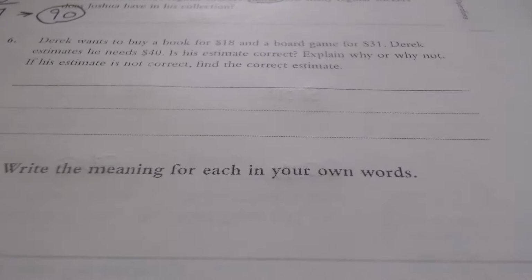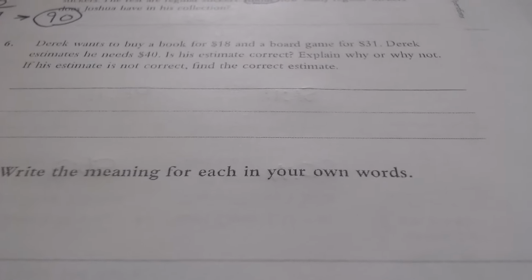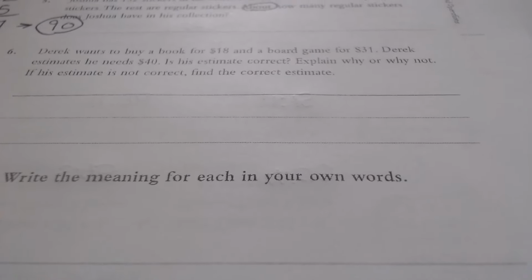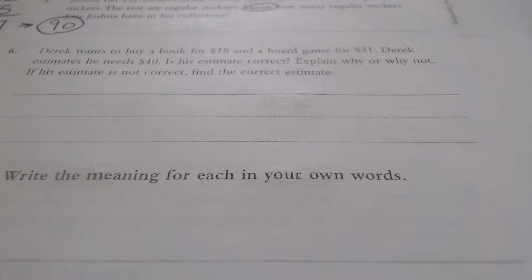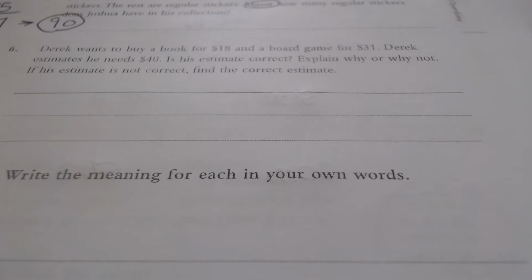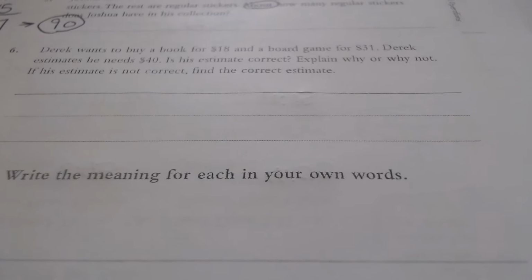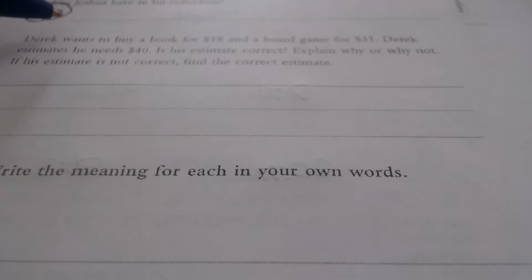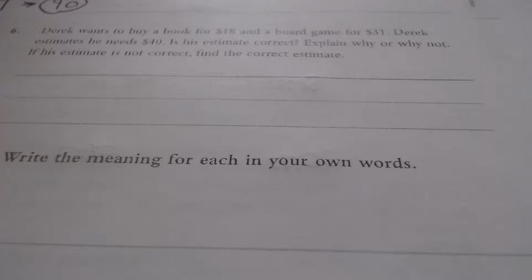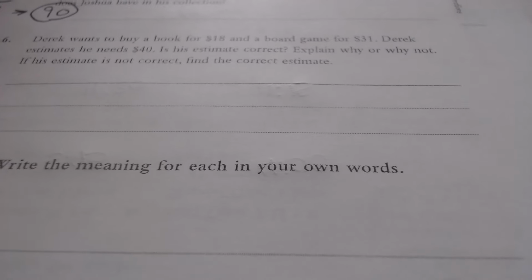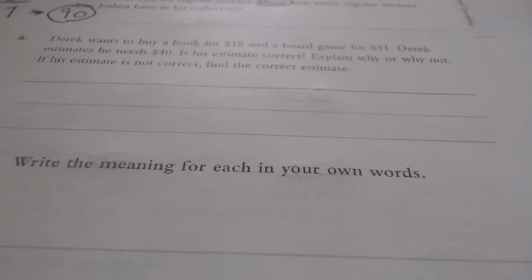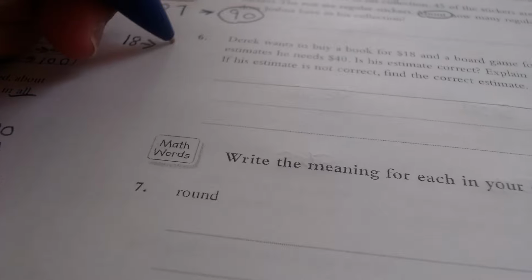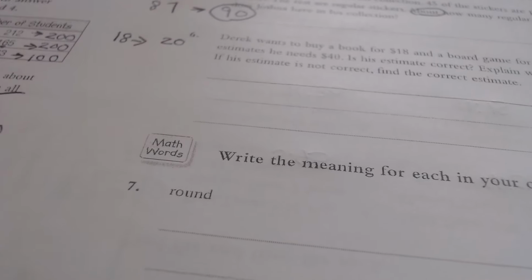All right. Derek wants to buy a book for $18 and a board game for $31. Derek estimates he needs $40. Is his estimate correct? Explain why or why not. If I'm in a store thinking I want this book that's $18, in my head I'm going to round that and say it's about $20.